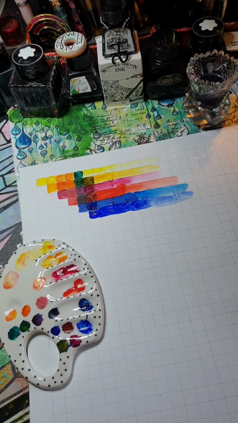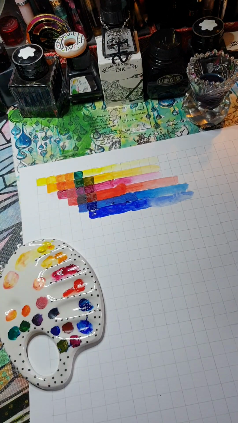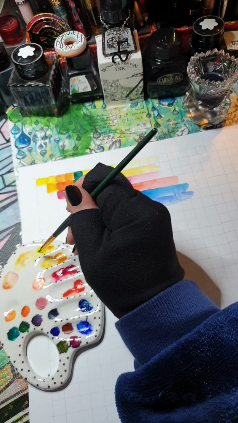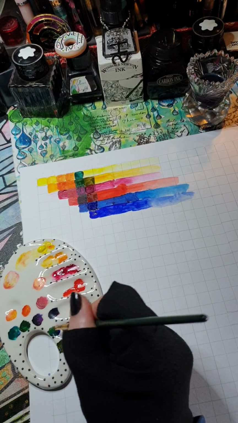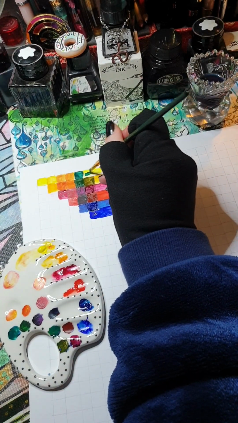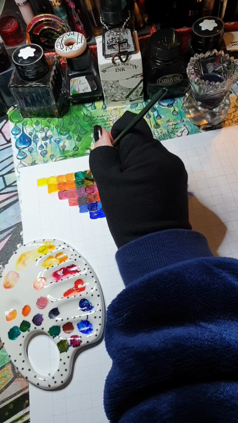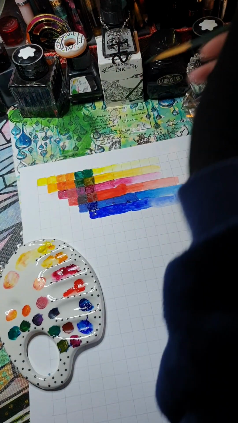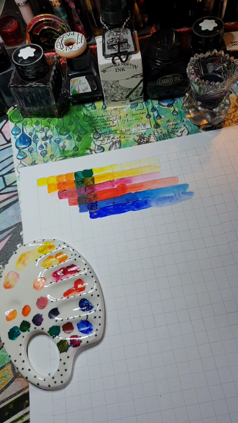I'll just squeeze some more out. Oh, gorgeous. That'd be the fridge. Beautiful. I turn the fridge off.